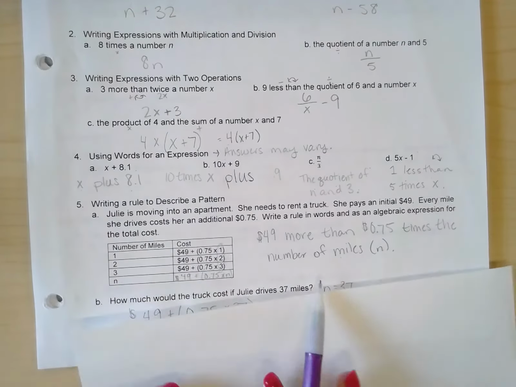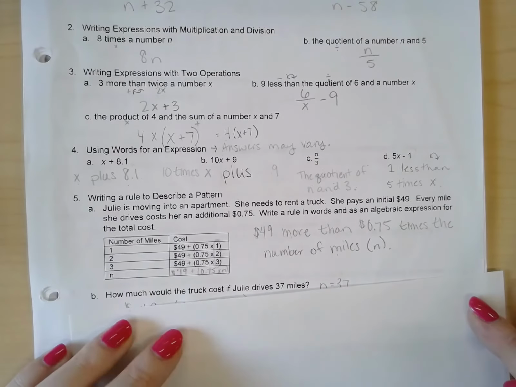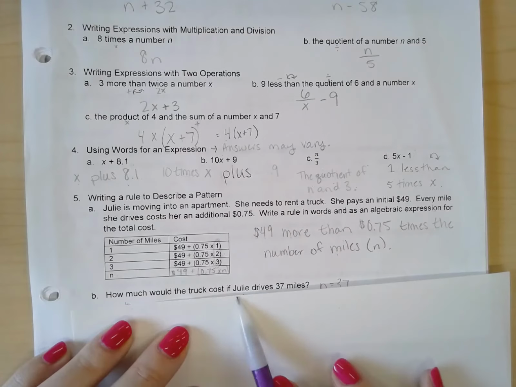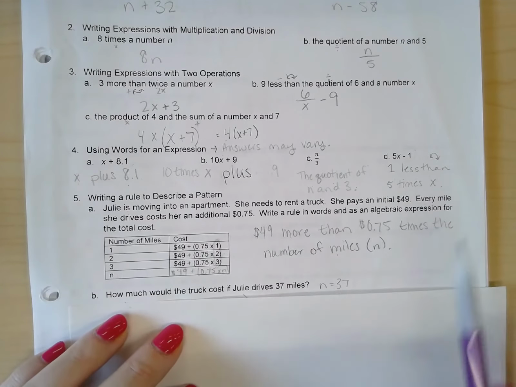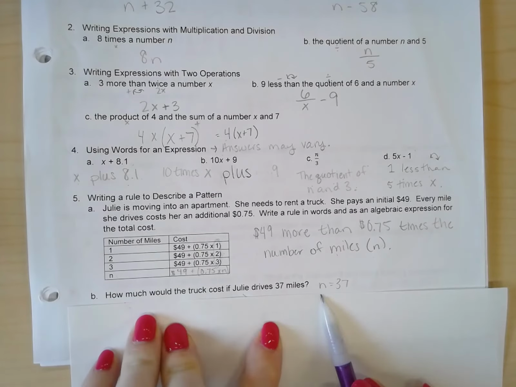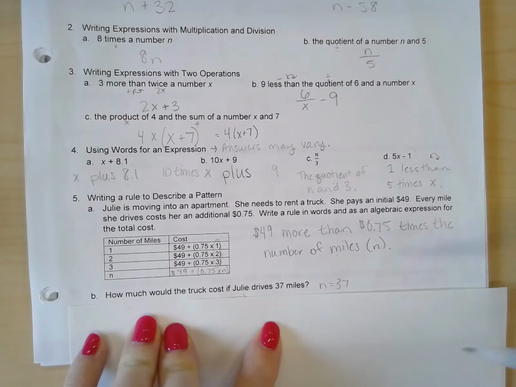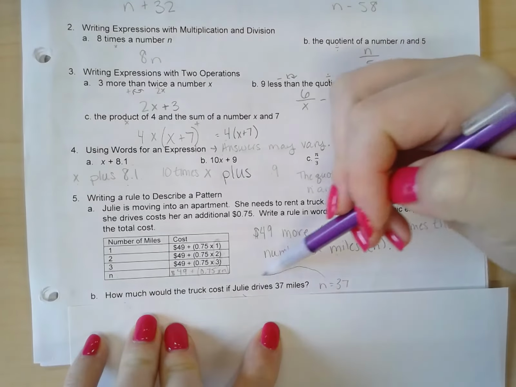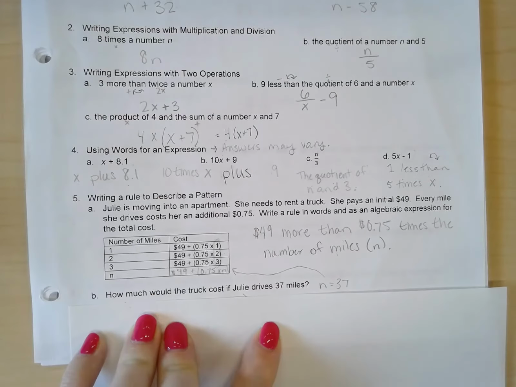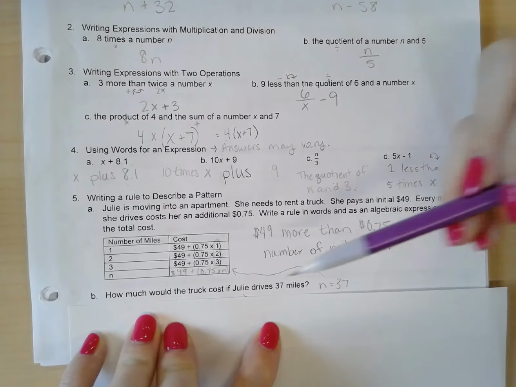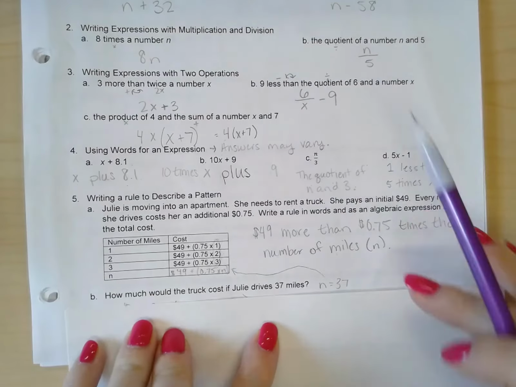The next sentence says, well, how much would the truck cost to drive if Julie has to drive 37 miles? So this means that our number of miles, the n, is 37. So I'm actually going to use the equation from the previous problem, and I'm just going to plug in 37 for where n was.